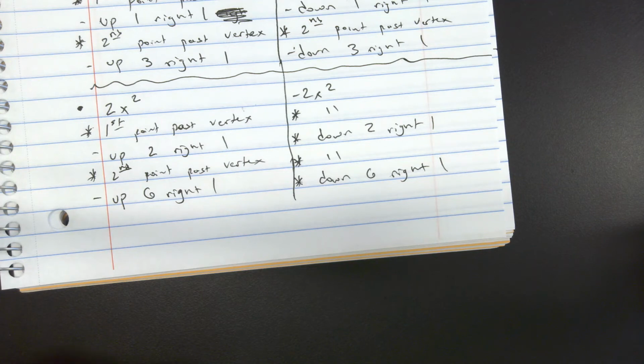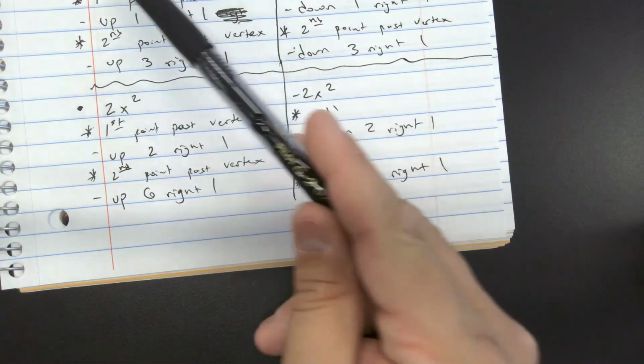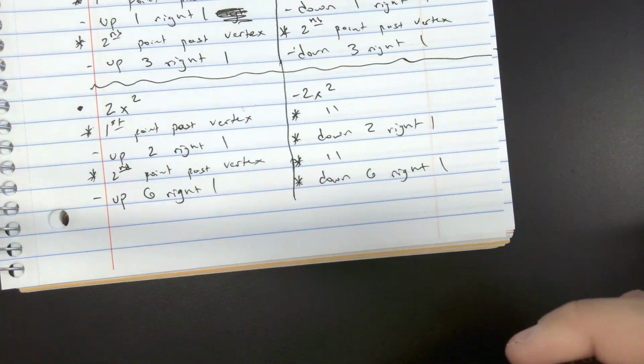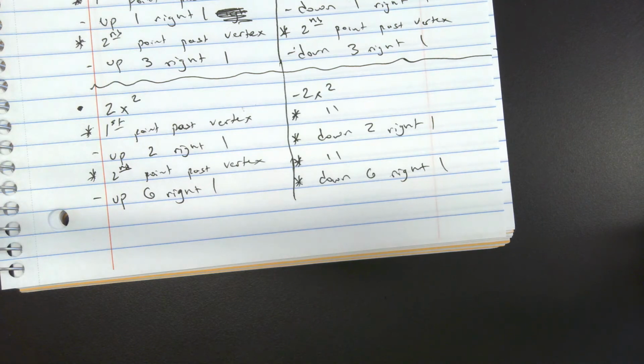So if it was 6x squared, think about it this way. If it was 6x squared, your first point would be up 6 over 1. What would be your second point? If it was 6x squared, up 18 over 1. So you just times it by 3. Parabolas follow the exact same pattern. Pretty cool, right? You don't think that's going to save you any time?